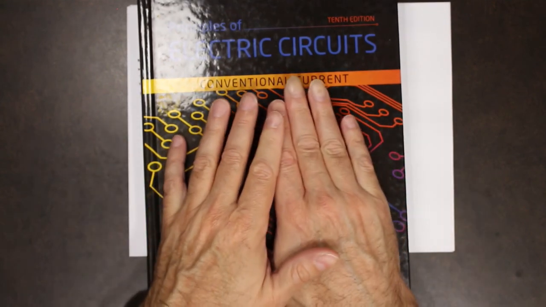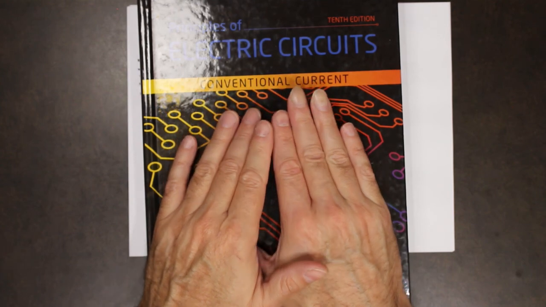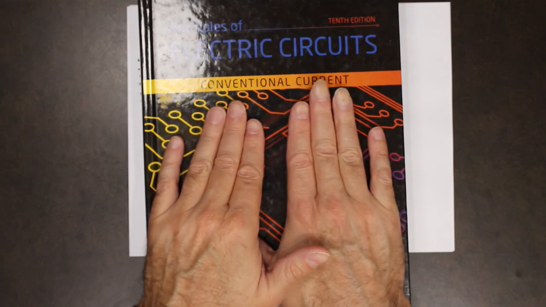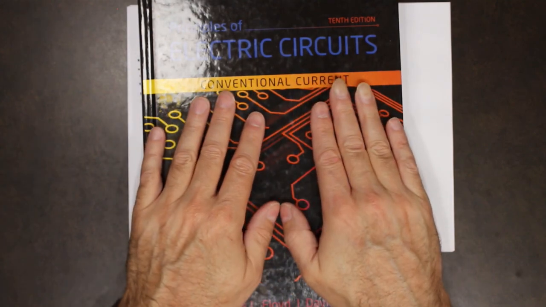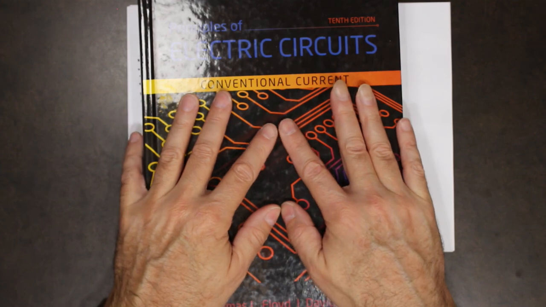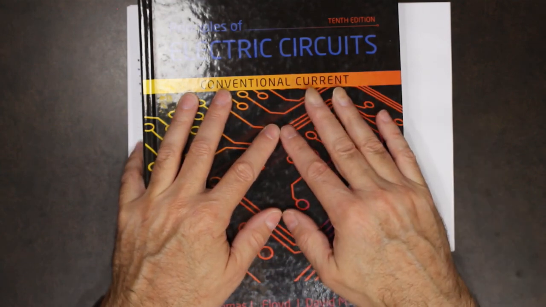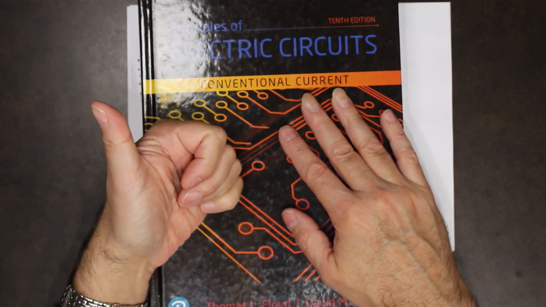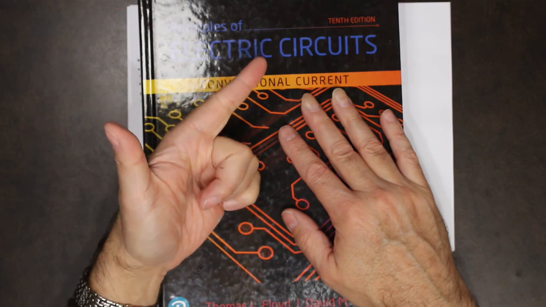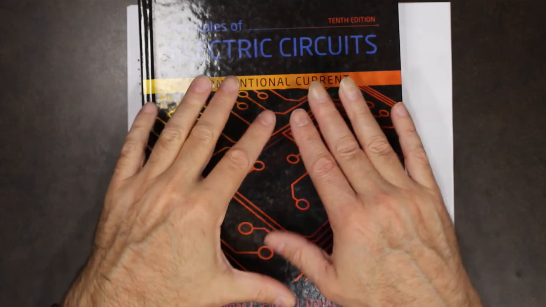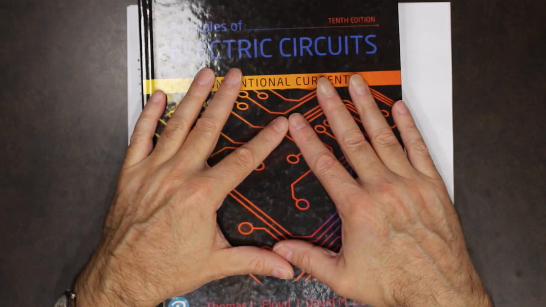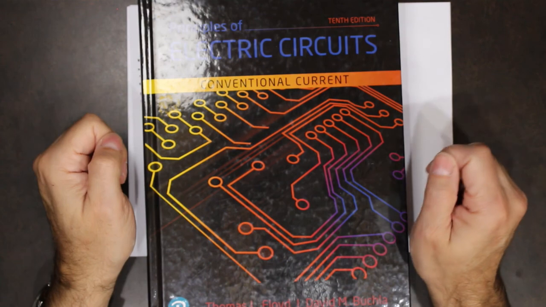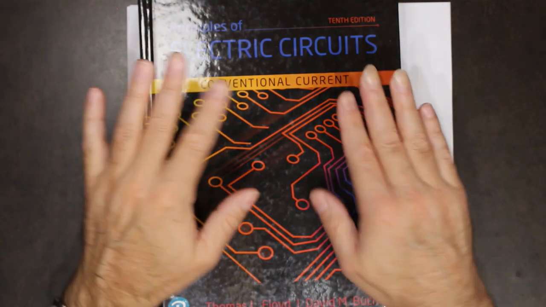So that is ideal and practical current and voltage sources. This information will become very important to you in the upcoming theory lectures when we start talking about Thevenin's equivalent circuit theory and Norton's equivalent circuit theory. This is the background knowledge that you need when you're looking at Thevenin's and Norton's equivalent circuits over the next couple of weeks. So I hope this helps.